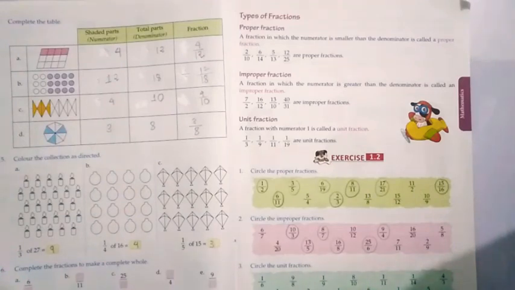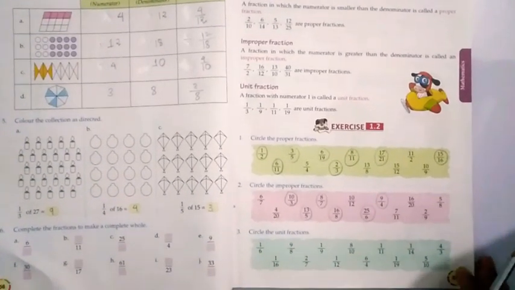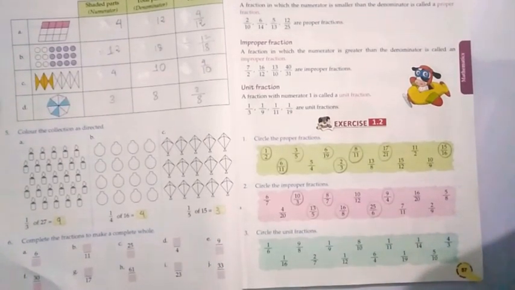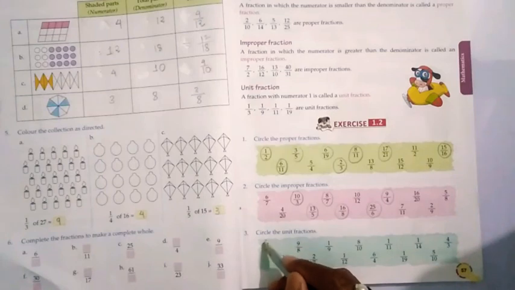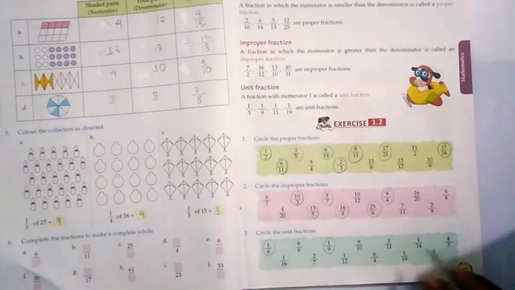Then next, circle the unit fractions. Just now I gave the definition: unit fraction means the number in the numerator should be 1, and in the denominator you can write any number. So 1 by 6 is a unit fraction. 1 by 9 is also a unit fraction. 1 by 11, 1 by 14, 1 by 16, 1 by 12, 1 by 19. These are examples of unit fractions.